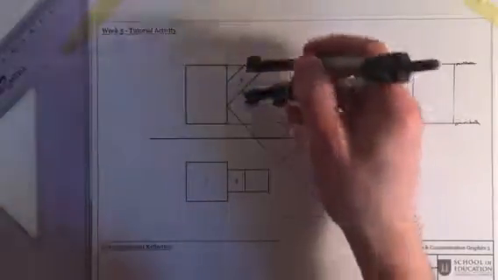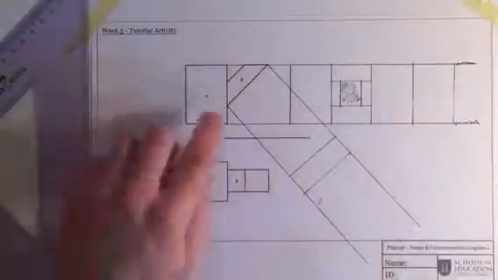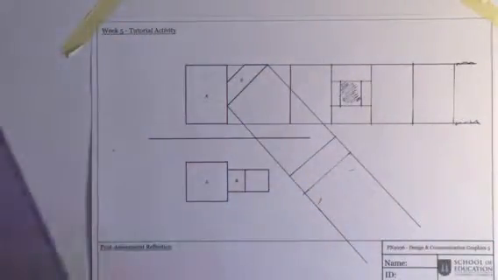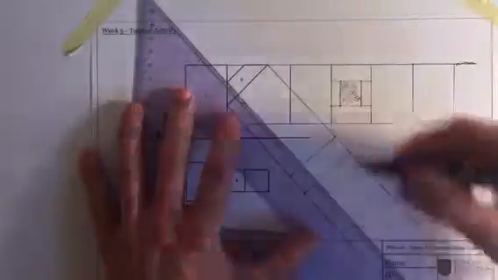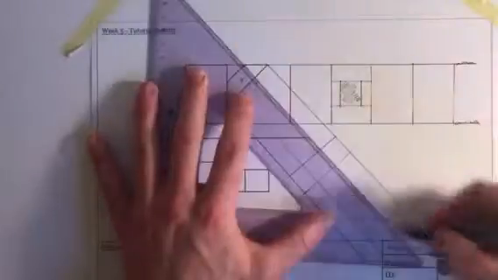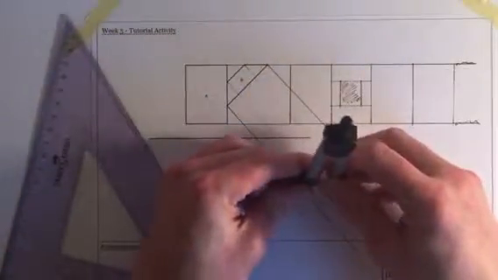Then we need to get this width because that's the width of the center. Okay, so that will be going down from here. So we need to get our points here. And that would be the width of that.